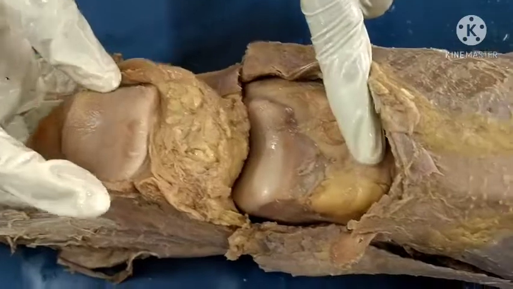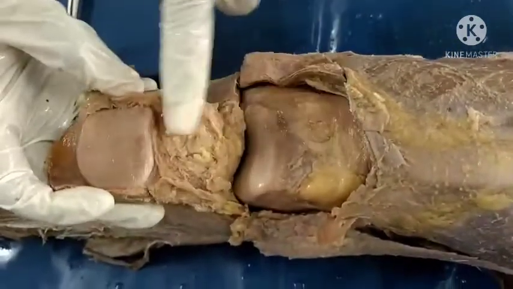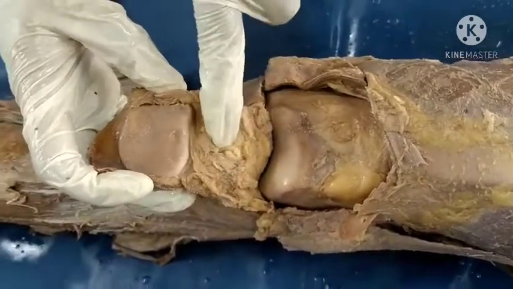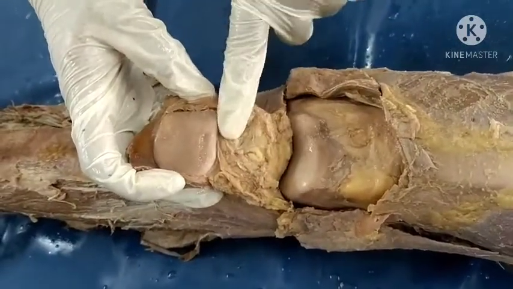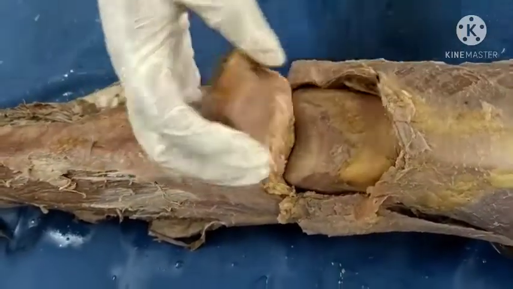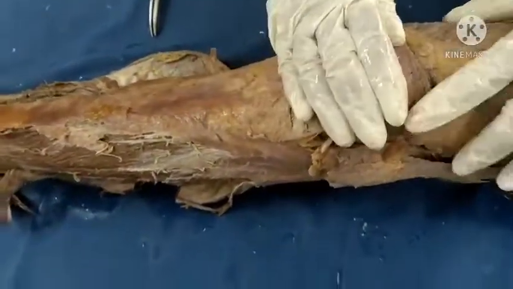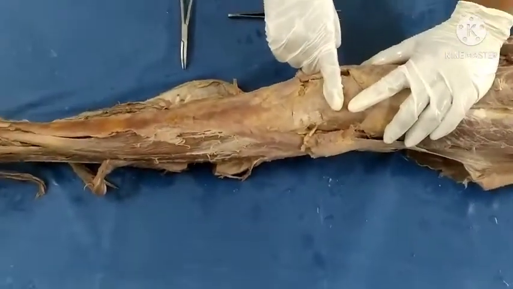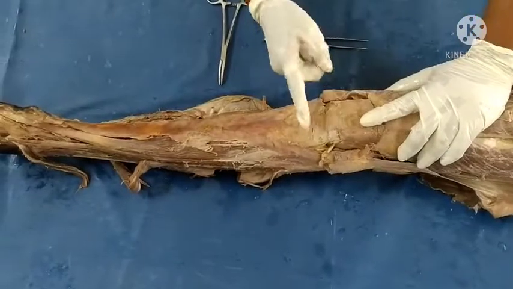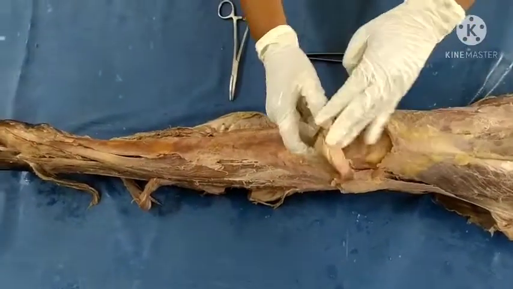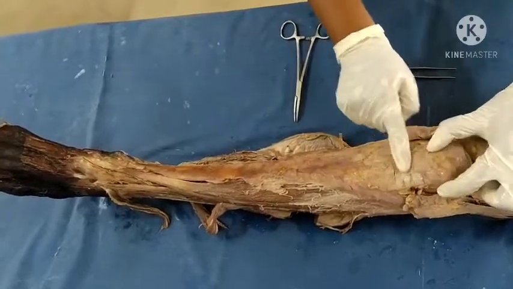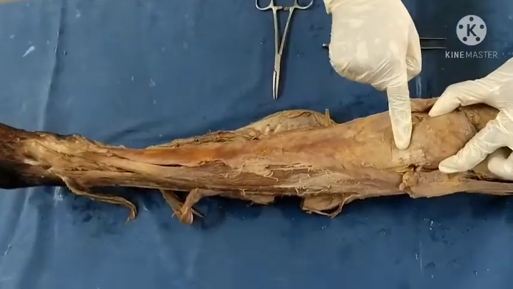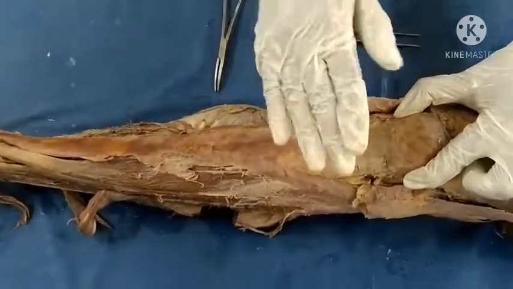What we have seen here is the suprapatellar bursa. What we are seeing here is first the infrapatellar pad of fat and then the infrapatellar bursa. This is actually the deep bursa. Some of the other bursae related to the patella are the prepatellar bursa and the subcutaneous infrapatellar bursa. What we have seen here after reflecting is the deep infrapatellar bursa. What we will be seeing here is the subcutaneous or superficial infrapatellar bursa.